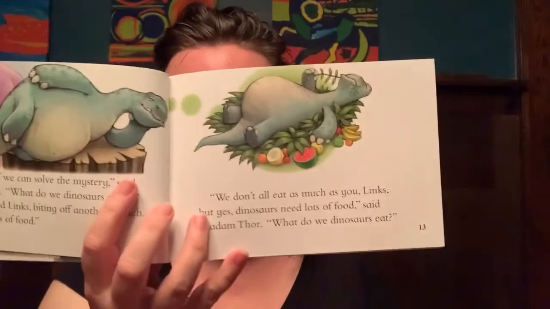Let's see if we can solve the mystery, said Madame Thor. What do we dinosaurs need? Food, said Lynx, biting off another branch. Lots and lots of food. We don't all eat as much as you, Lynx, but yes, dinosaurs need food, and lots of it, said Madame Thor. What do we dinosaurs eat? If a dinosaur is a herbivore, what does he eat? We eat green plants, said Budge. Some of us eat animals, but those animals eat plants. That means we all need plants.